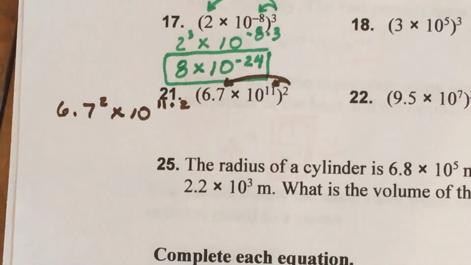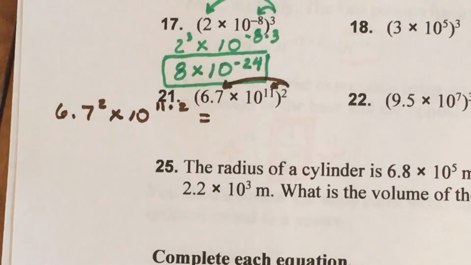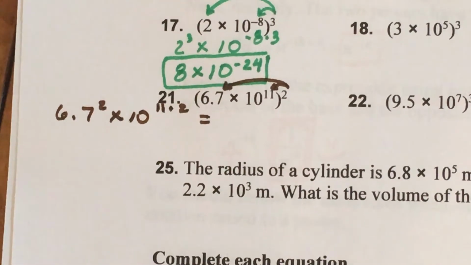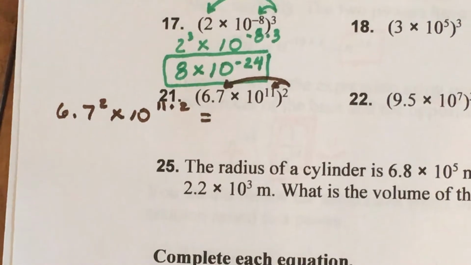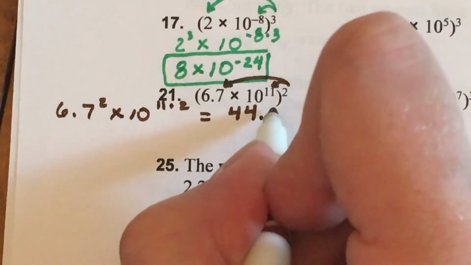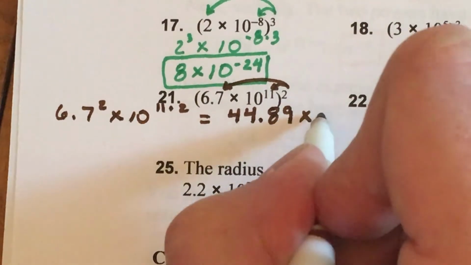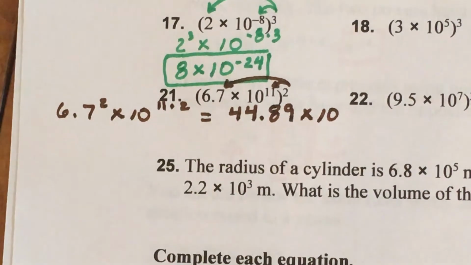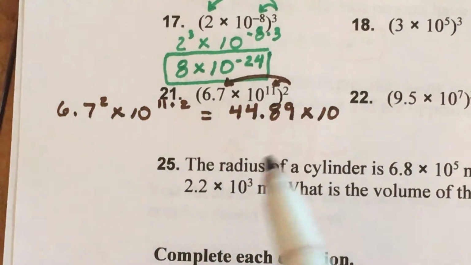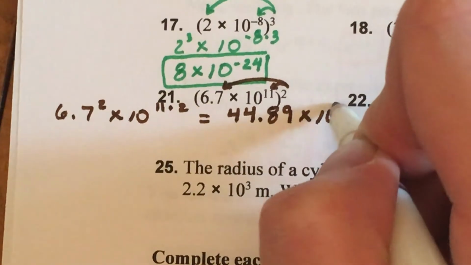What is 6.7 squared? Do you have a calculator with you today? I bet you do. 6.7 times 6.7. Good. It's 44.89. Did you get that? Times 10 to the, what is 11 times 2? Ha! It's 22, just like that little 22 right there.